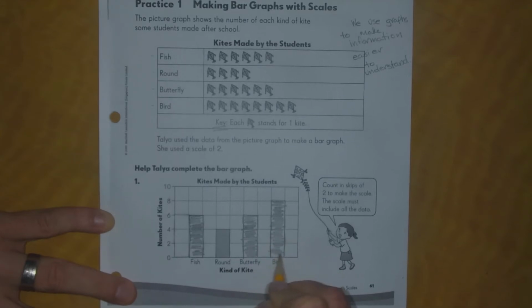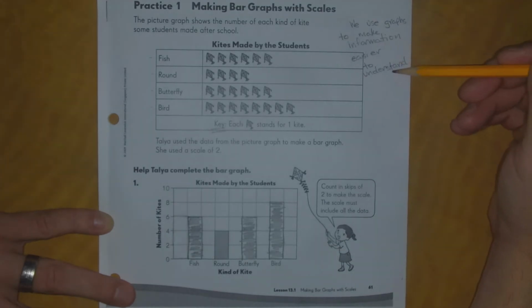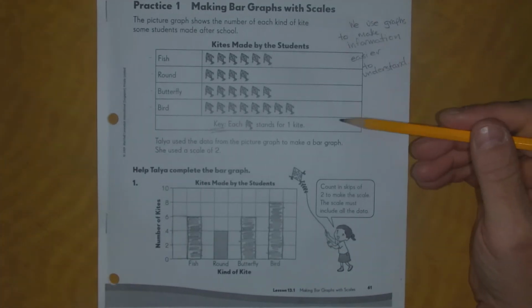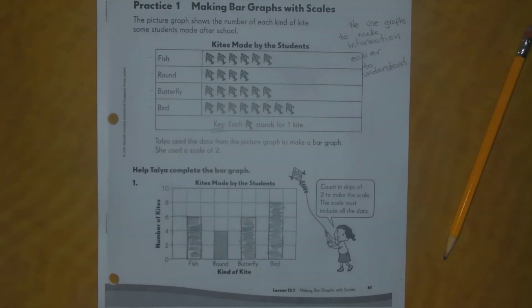And the reason, again, we use these is it makes information easier to understand. Because if I listed everything out like I did before, okay, and I had a quick call there, so I kind of forgot where I was.